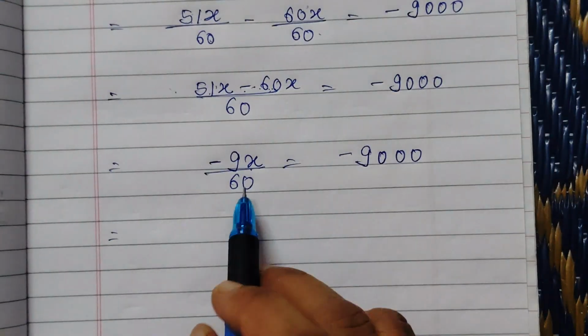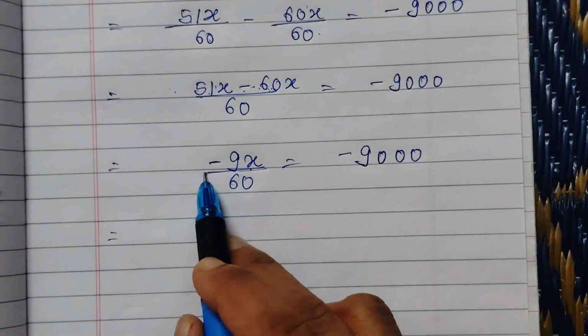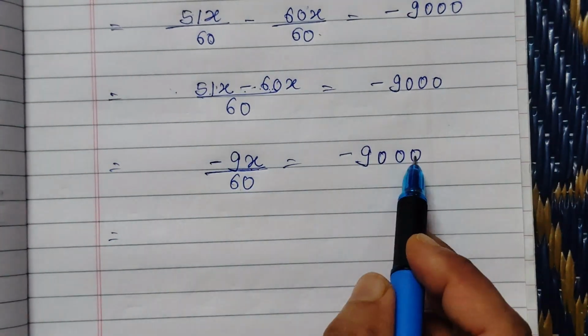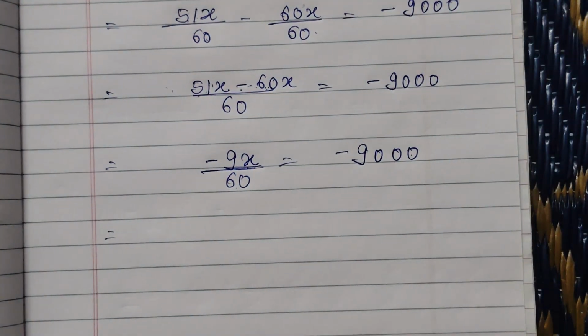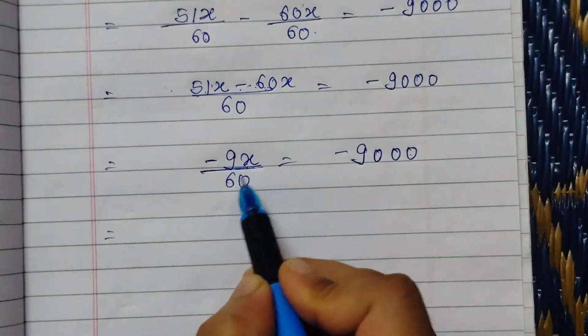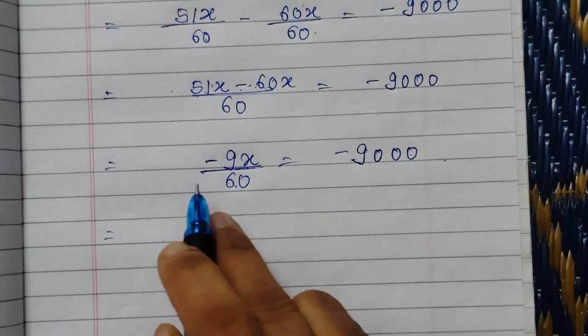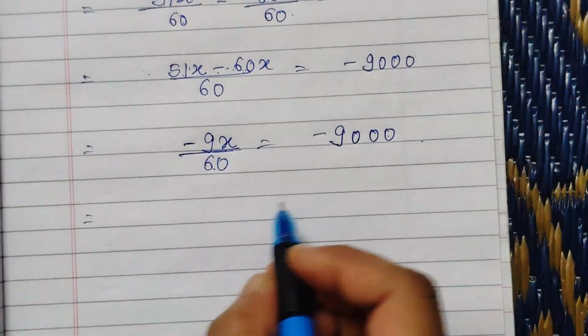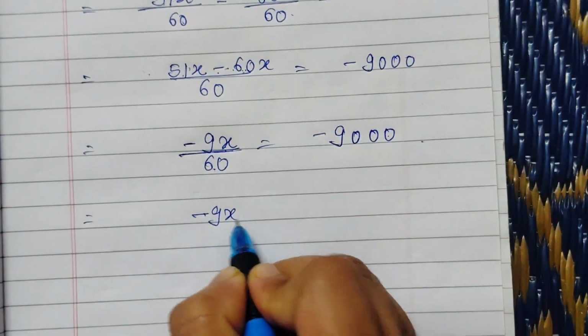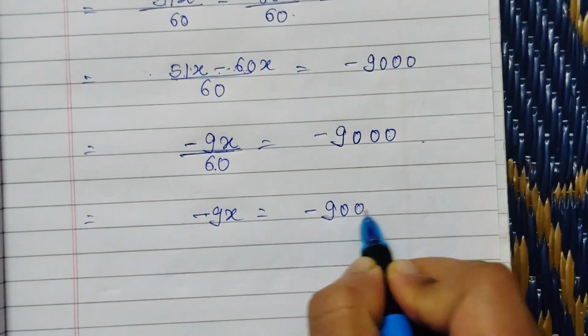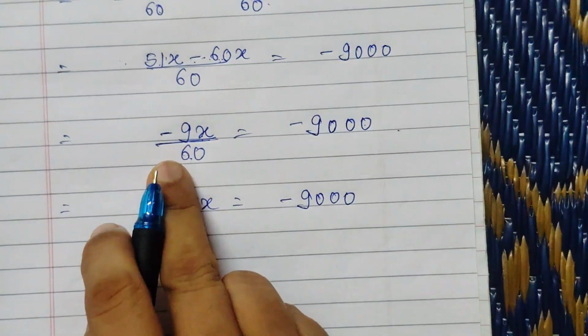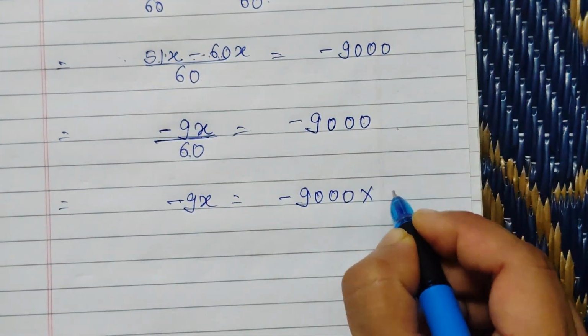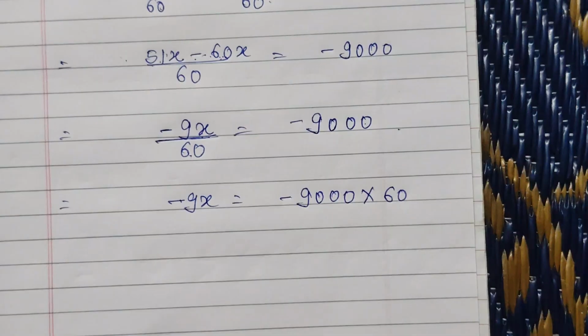Now this is division, so I will put 60 here. We have to find the value of x. So first we will put this divide by 60 here. When it goes there, it will become multiply by 60. So minus 9x is equal to minus 9000 into 60, as it is I wrote, only divide by 60 goes this side, so it will become multiply by 60.